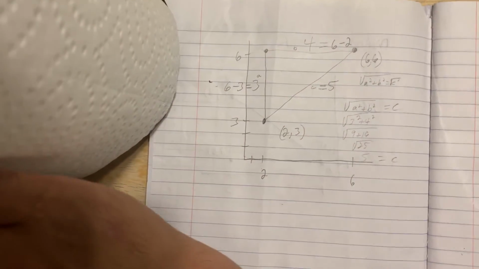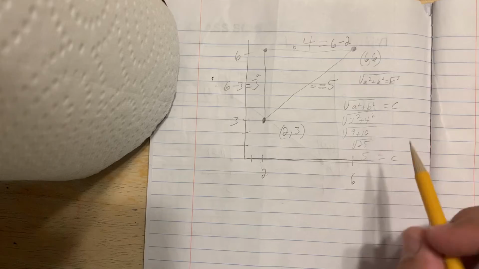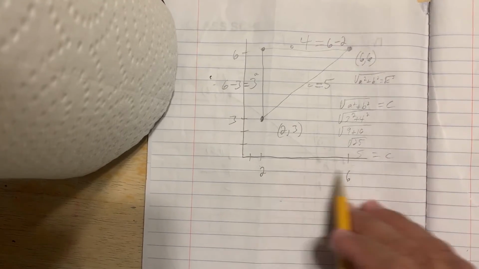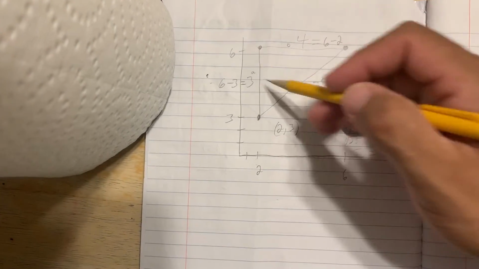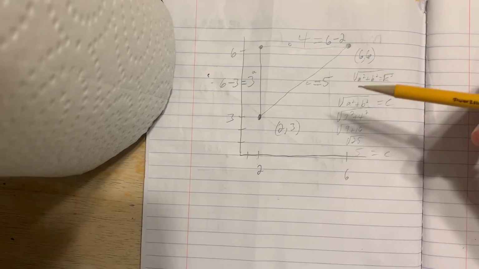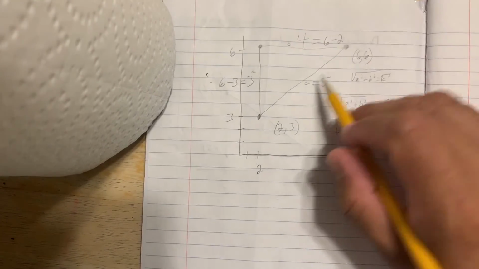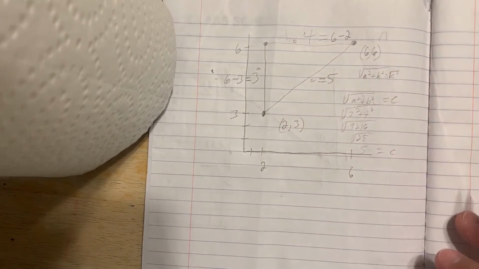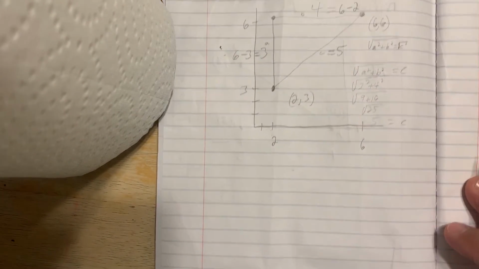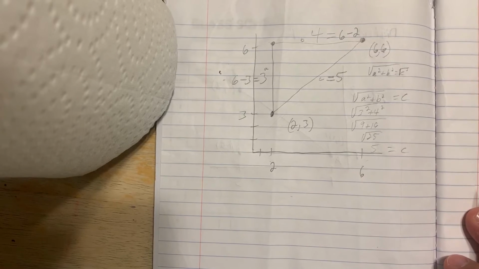So that's all the distance formula is. It says subtract the x's, subtract the y's, square them, and then take the square root of the whole answer. You just use the Pythagorean theorem to find the distance. That's the main idea. That's where it comes from.